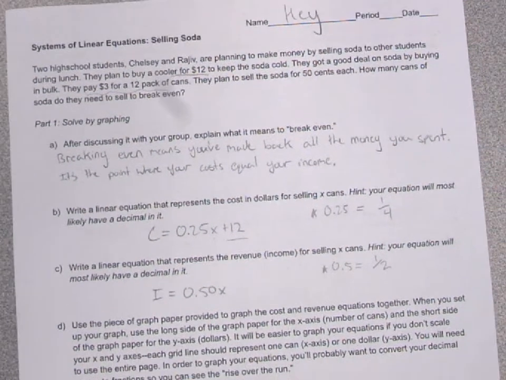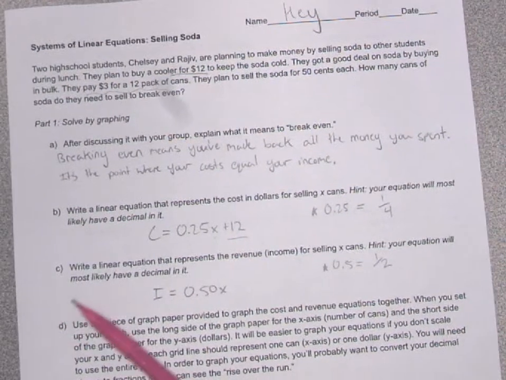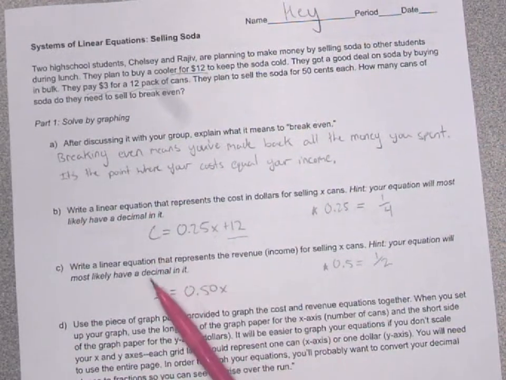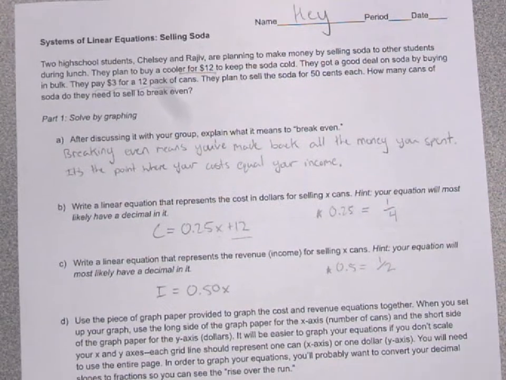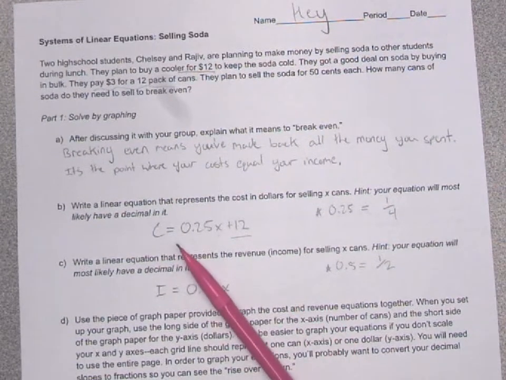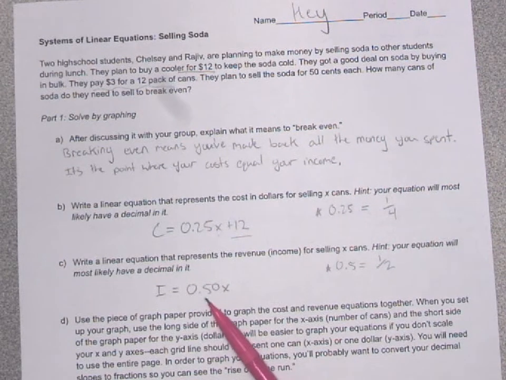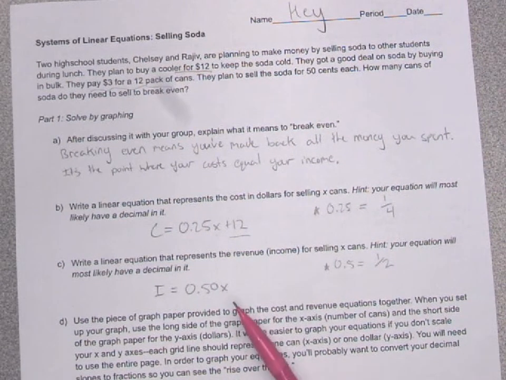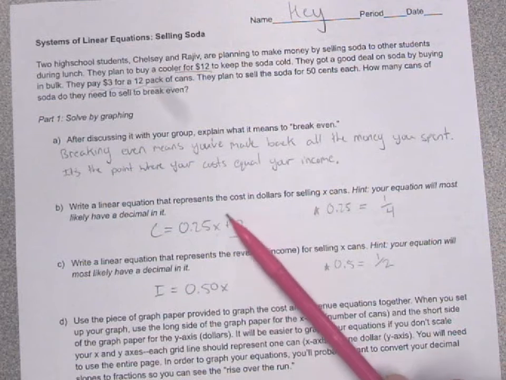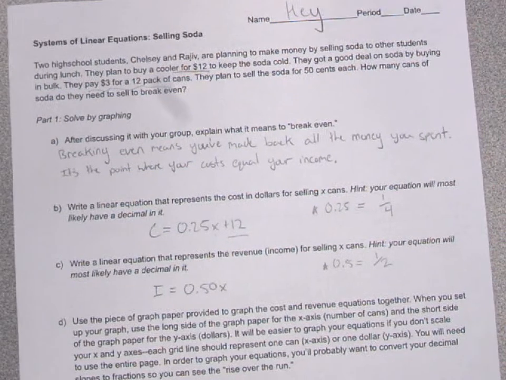Okay. Next down here, part C, we have our income. So I use I for income. You could also use R for revenue if you wanted to, or you could use another variable. But since we're selling these for 50 cents each, we're going to make 50 cents for the number of cans of soda we sell. So if we end up selling 100 cans of soda, we'll make $50. There's no y-intercept in this case.